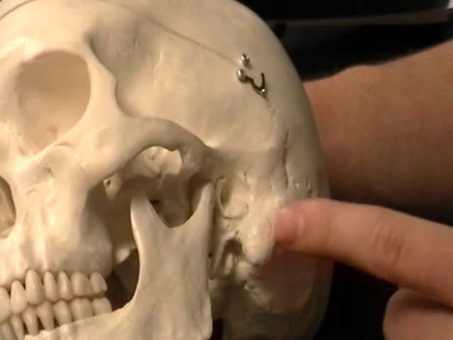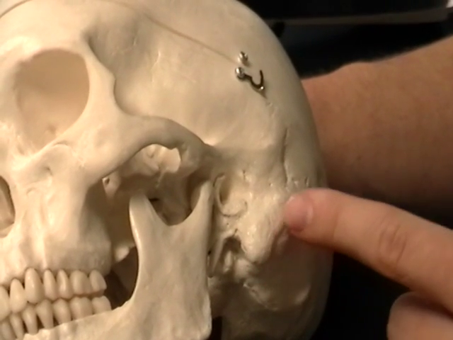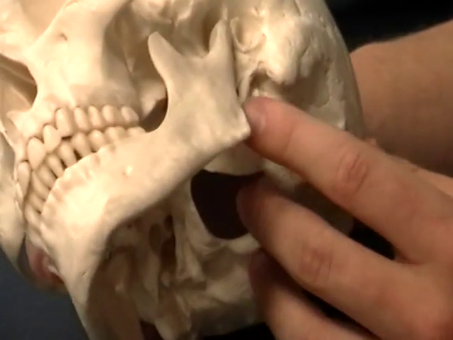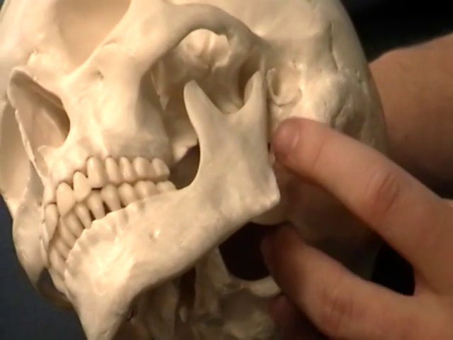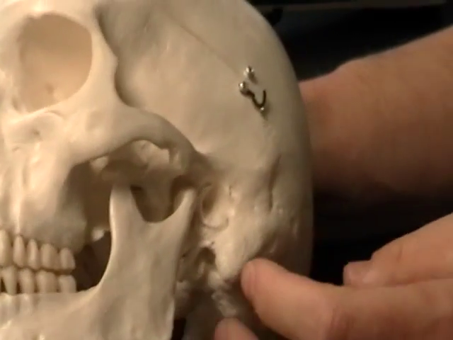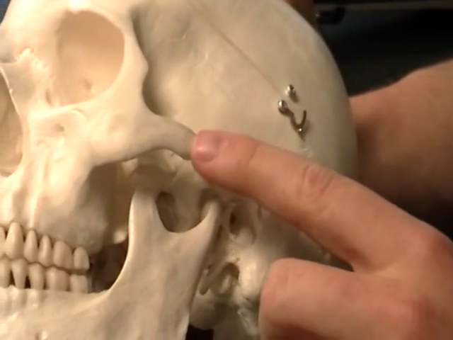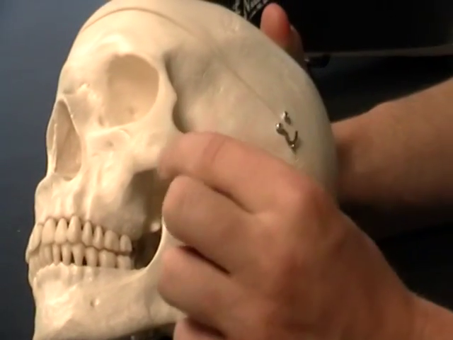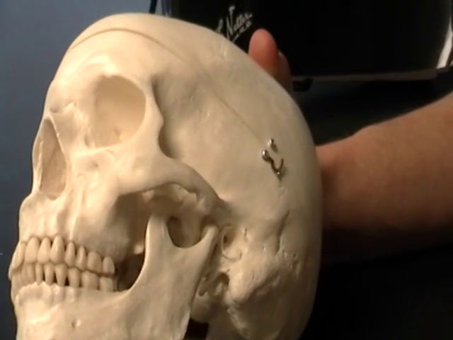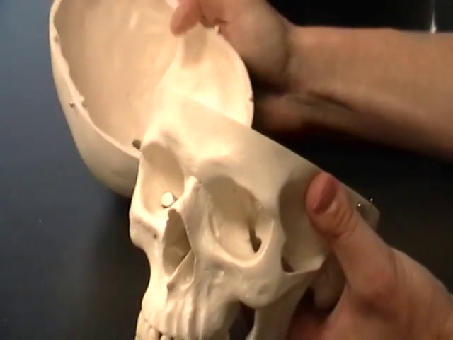This bony landmark here is called the mastoid process. This is where the sternocleidomastoid muscle inserts. And then you have the styloid process down here for muscles of mastication to originate and insert on. And then you have the zygomatic process. Like I said before, the zygomatic process works its way over towards the zygomatic bone. Where the zygomatic process and the zygomatic bone, or the cheekbone, meet forms what's called the zygomatic arch. Now let's look at the internal bones of the cranium.